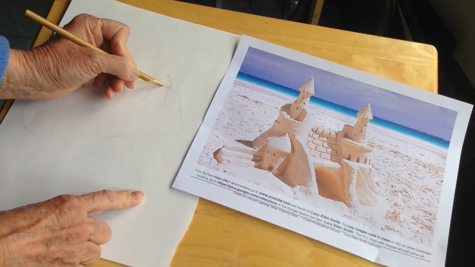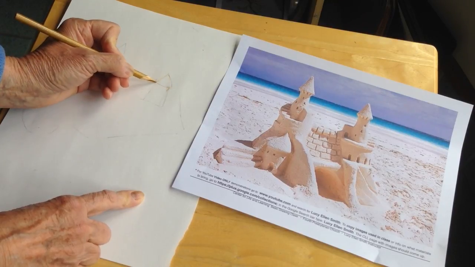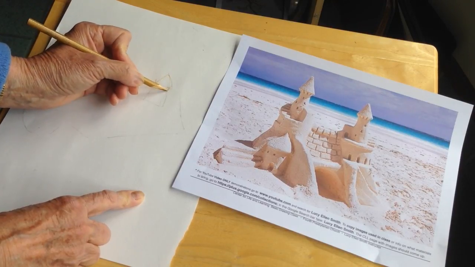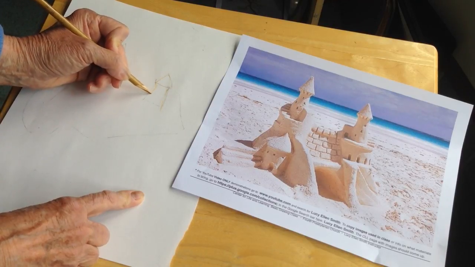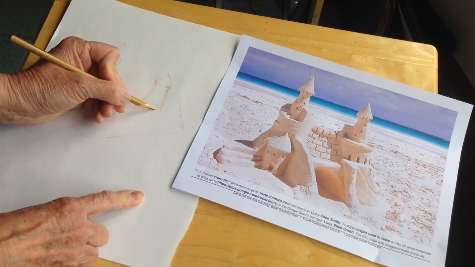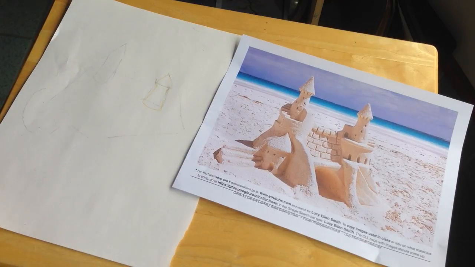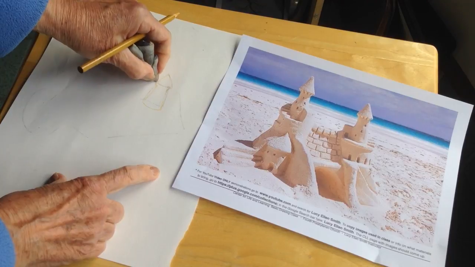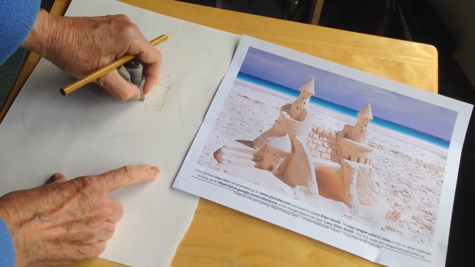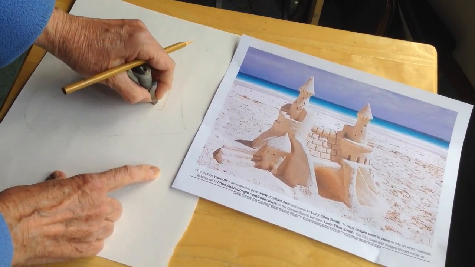details, checking my proportions as I go along. That's a little bit short, so I'd come down a little bit further, like so. And then erasing these graphite marks as I adjust the proportions.